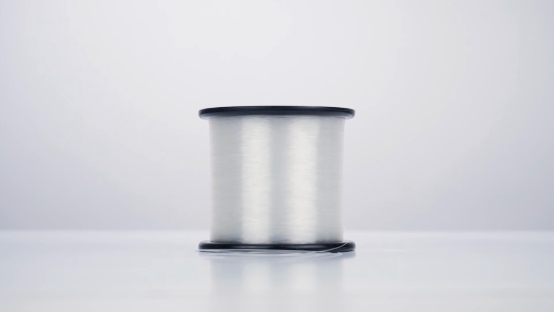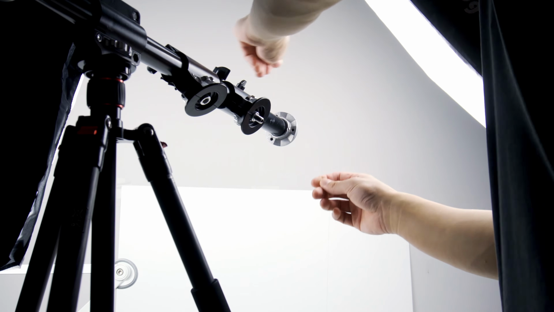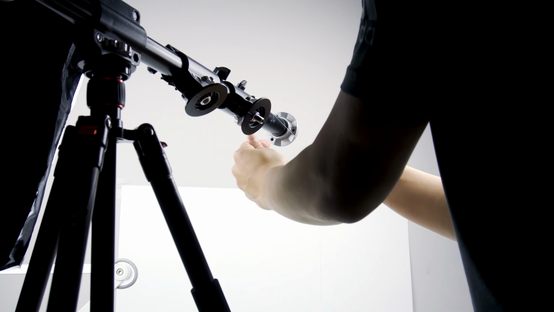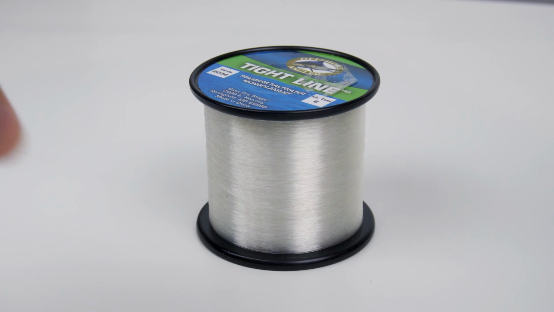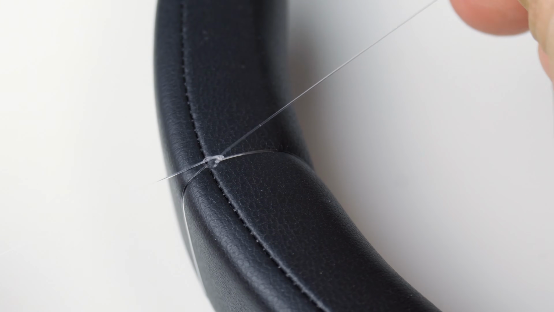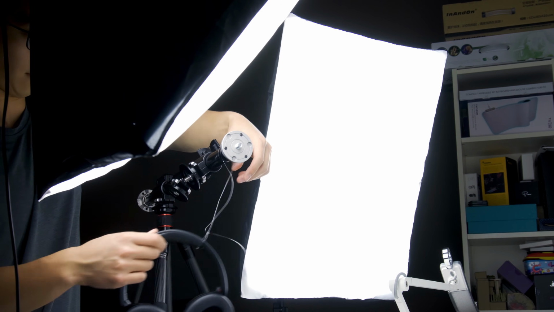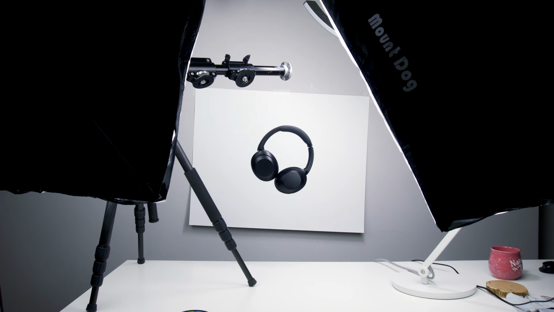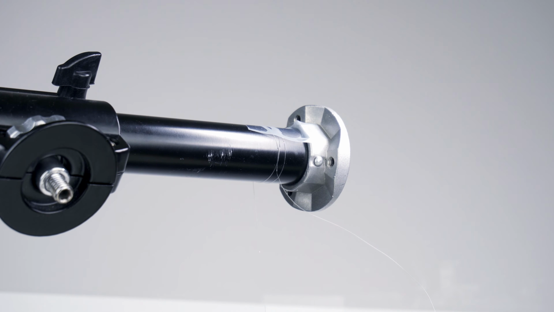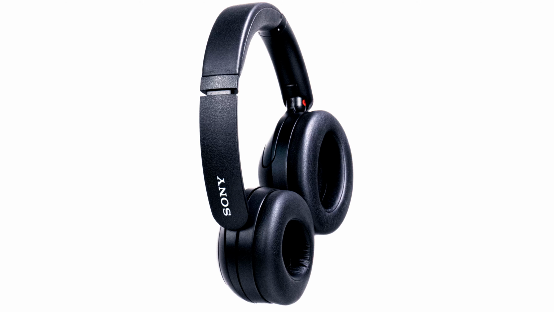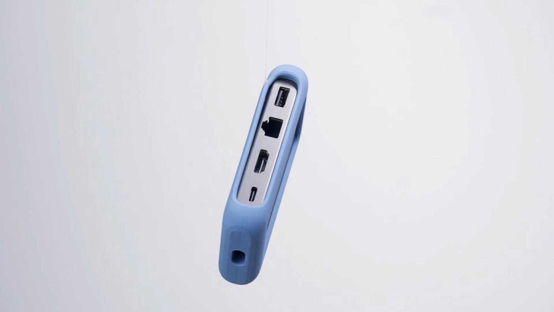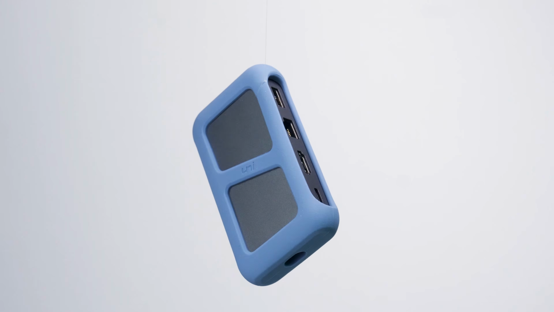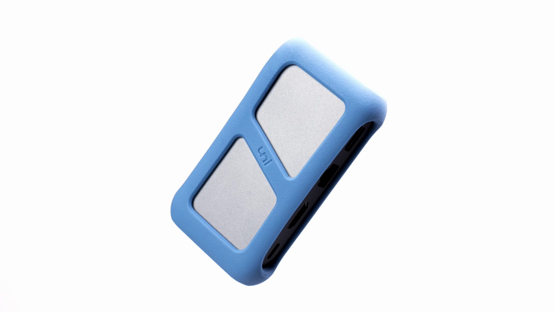Next up is the fishing line. This is an age-old trick to get objects to appear as if they are floating. Find a relatively concealed spot on your product and tie a knot around it. Then hang it around a boom arm, and then you have a floating object. Tape is a good way to get the line to the perfect height if you're having trouble with that. Here, I tied it around the case of the USB hub, and now it appears like it's floating. Sometimes you can still see the line, so a quick Photoshop edit can eliminate it.